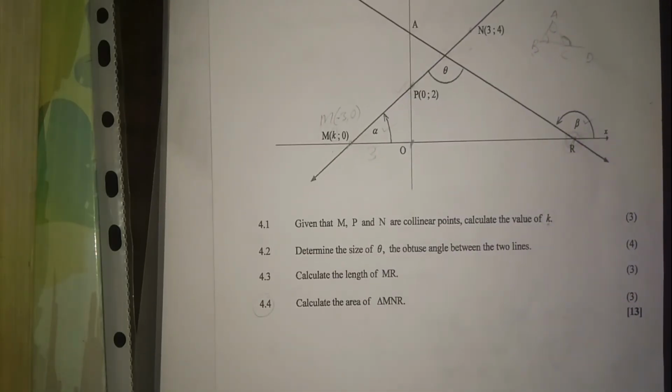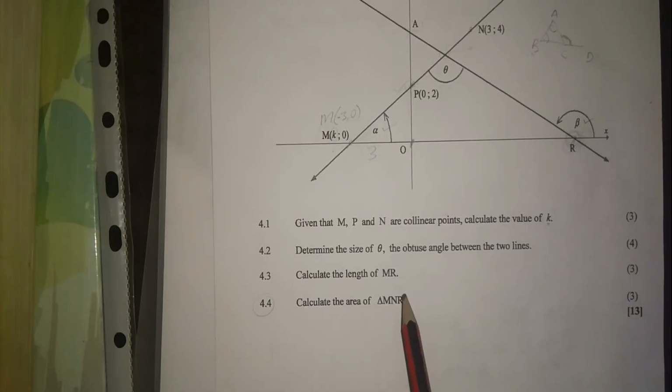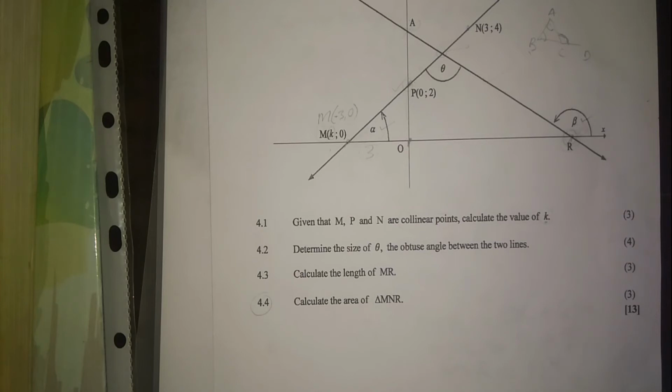Now question 4.4: calculate the area of triangle MNR. In this video I'm only going to show one way of doing the calculation, and the other way we can discuss in the comment section.